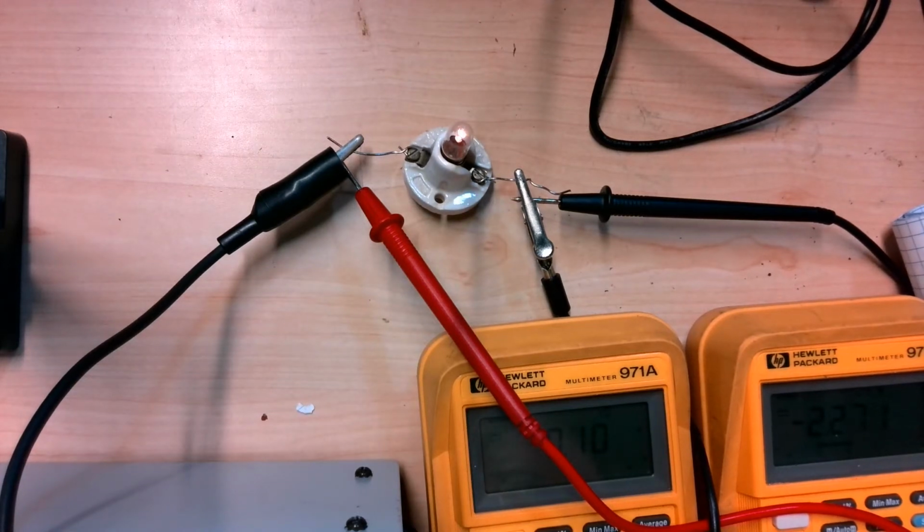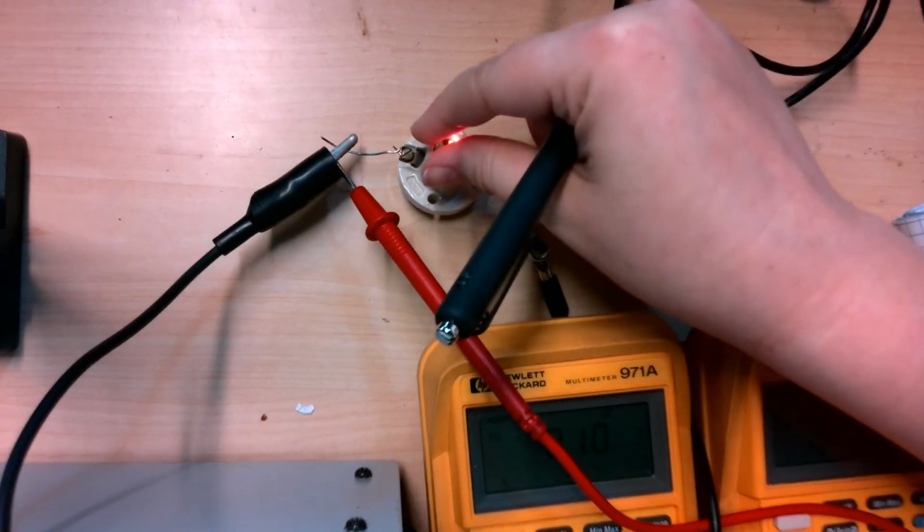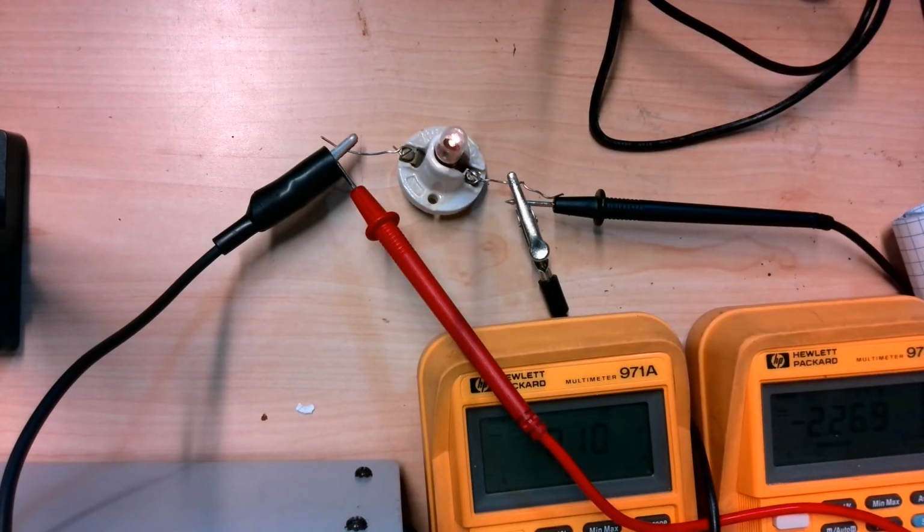Okay, 2.25 volts, and we're at 0.10 amps. Still pretty cool, but it's getting brighter for sure. All right, let's keep on going. This is exciting. We're turning on a light bulb. Woo. All right.